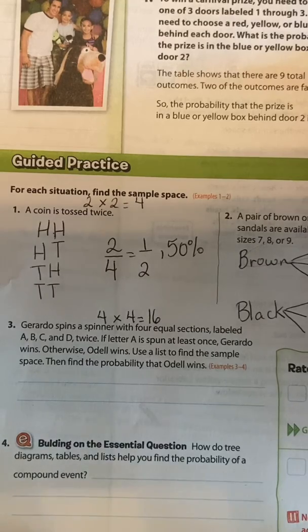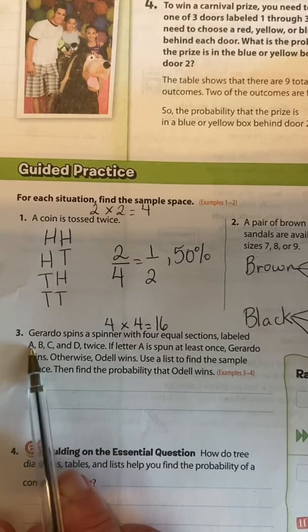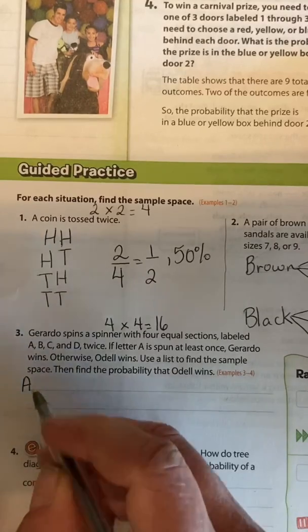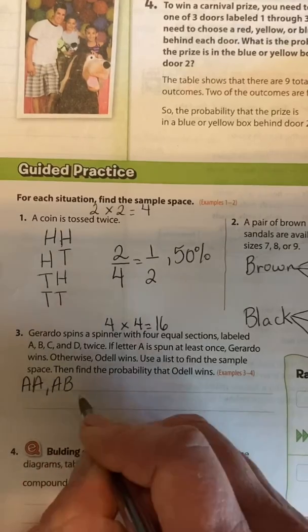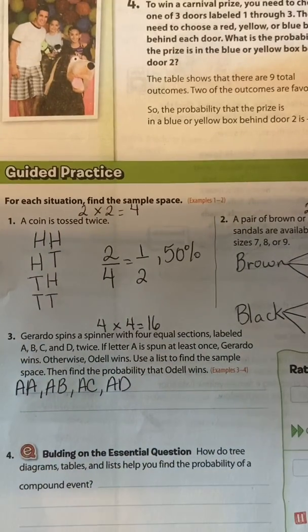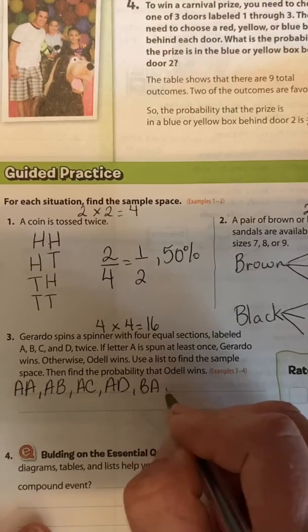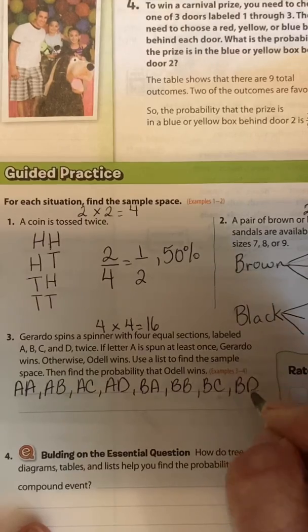This is kind of just a tedious thing, but all I need to do is start. So I'm going to start with spinning an A on the first spin. I could spin an A, and then I could spin an A again on the second spin. I could do A and then B, A and then C, A and then D. That's all the ways that I could spin an A first. Now let me go with B. I'd always like to have a method to my madness, some order here, so I'm just going to go A, B, C, and D. So I could do a B with an A, B with a B, B with a C, a B with a D.